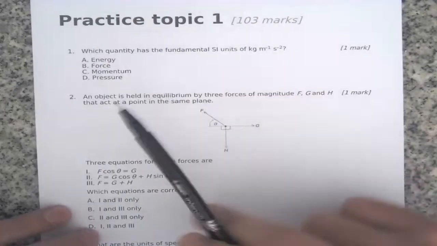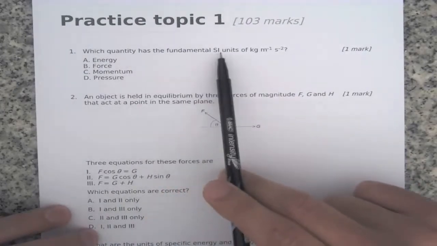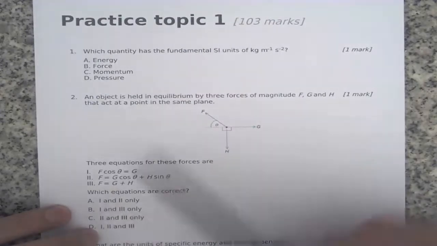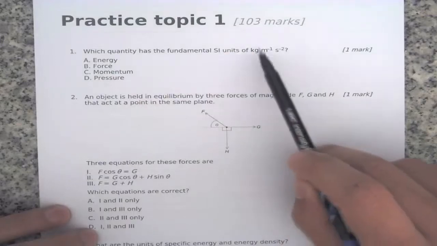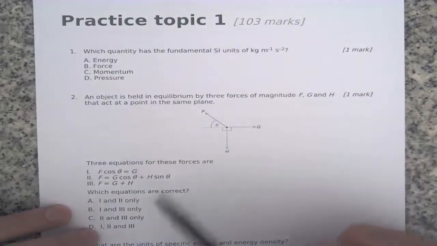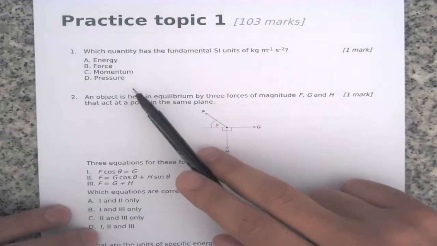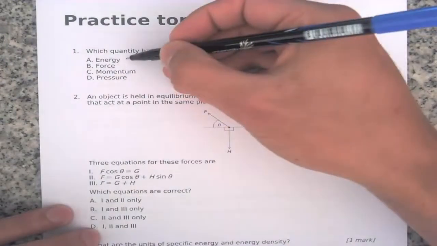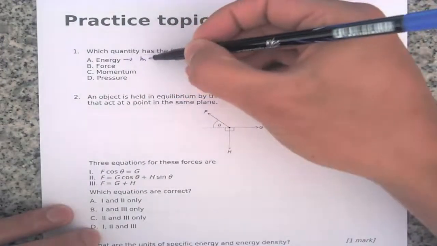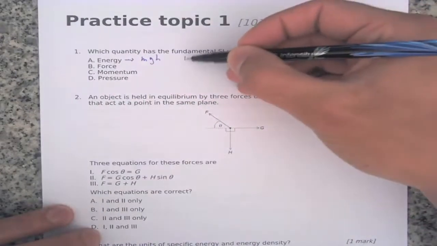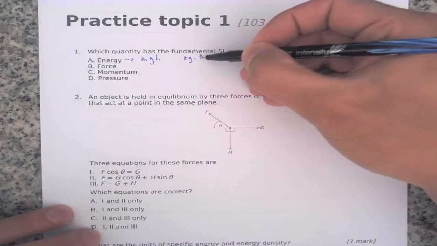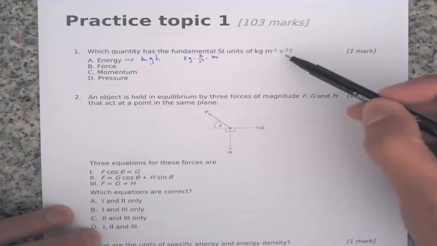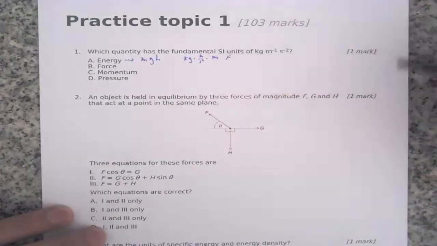So for question 1, it asks which quantity has the fundamental SI units of kilograms over meters per second squared. Here you can just try to figure out which quantities they are, but it's going to take you a long time. I think a faster solution is to check what kind of fundamental units each one has. Let's take energy, for example, potential energy, mgh. The units are kilograms times meters per second squared times meters. So nothing similar to that. So energy is not it.